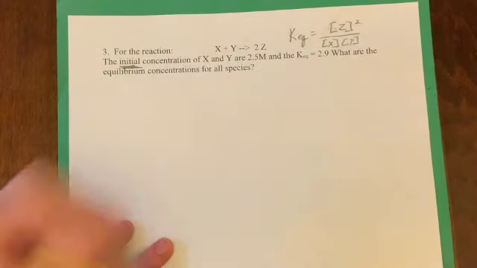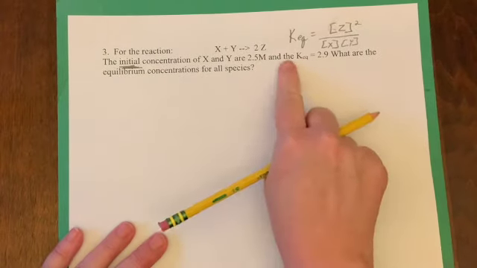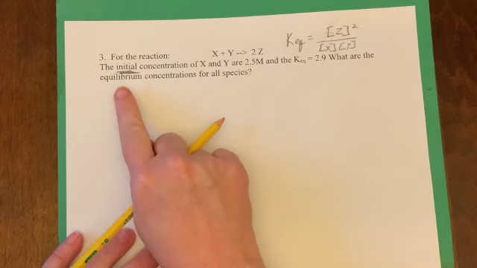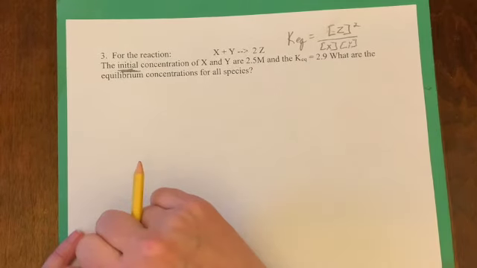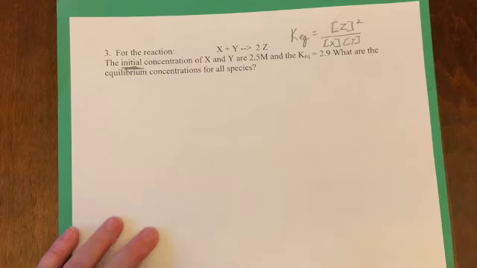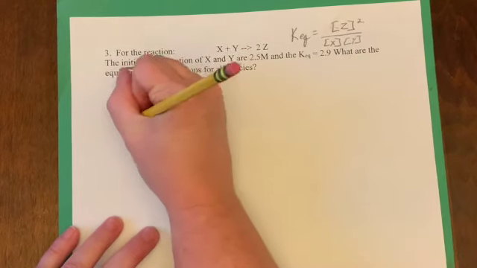I have given you initial concentrations. Well, KEQ is all about what's going on at equilibrium. You cannot use initial concentrations in a KEQ value. So when I give you initial concentrations, you have to set up an ICE table. It is an ICE problem. And what do I mean by that?